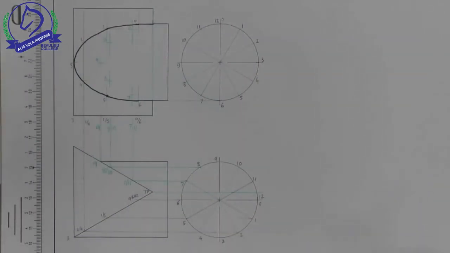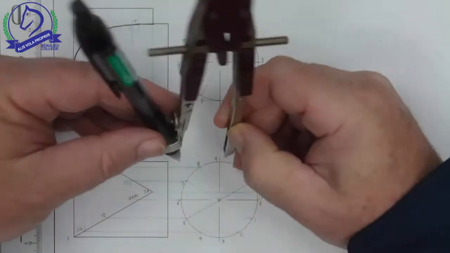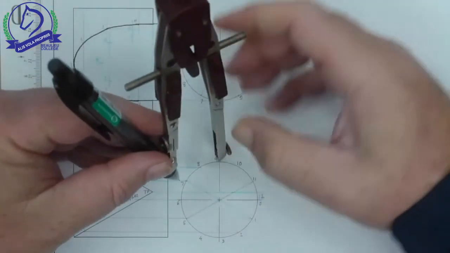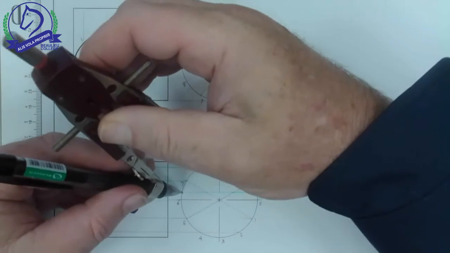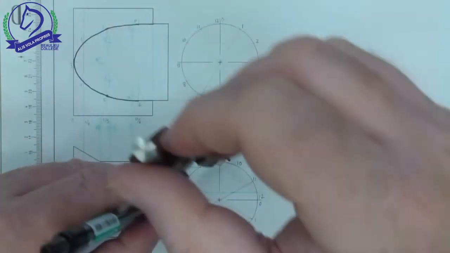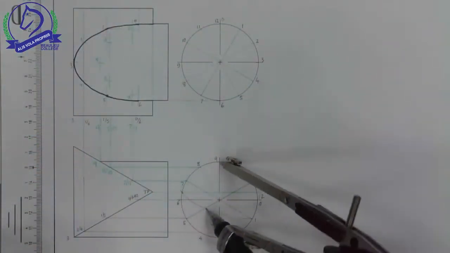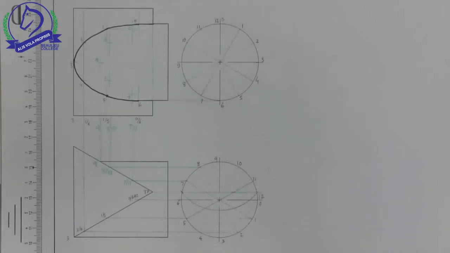Let's get the turning point now. So the turning point cuts our auxiliary view here. So I need to come and find a center. So I'm going to take point 9, get the measurement to my turning point, which should be the same on both sides.